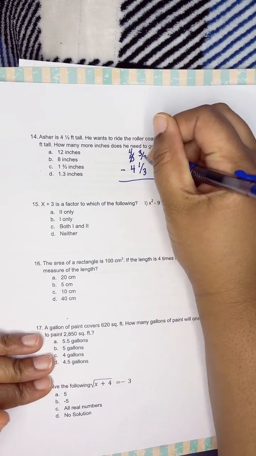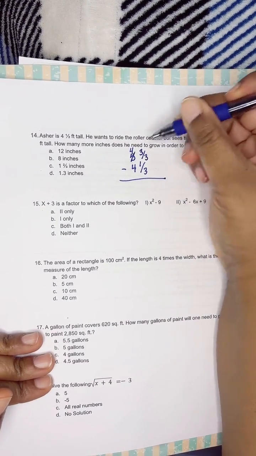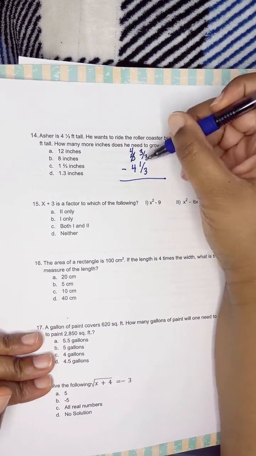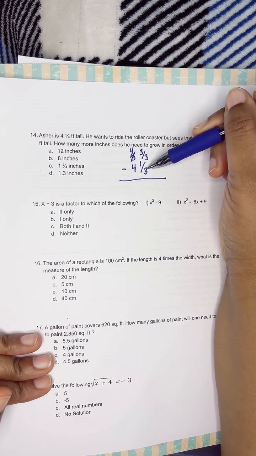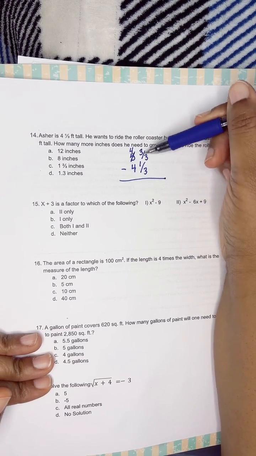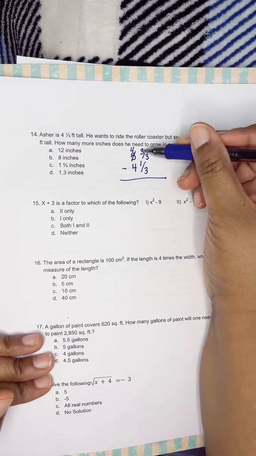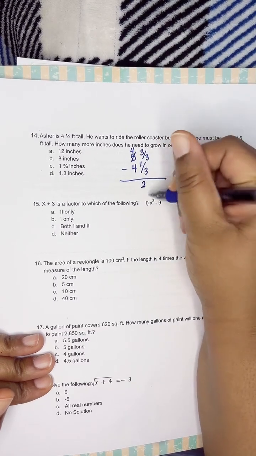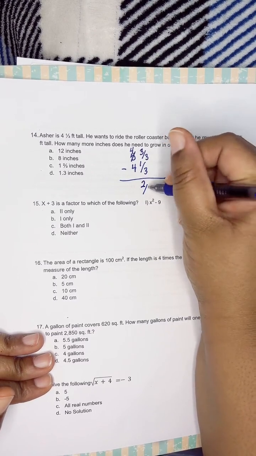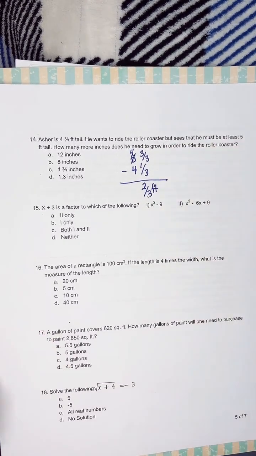Yes, we're going to make it 3/3. See, because 3 divided by 3 is technically 1. But we write it like this because whenever we subtract fractions, we have to have the same denominator. That's the whole reason why we write it like this. So now we can do 3 minus 1, which is 2, over your denominator stays the same, 3. Okay, well, we got 2/3 feet.